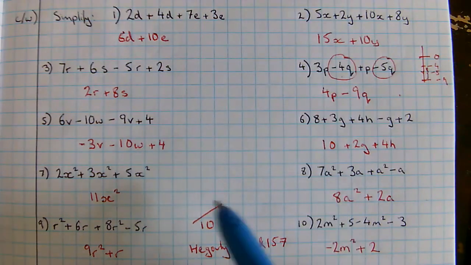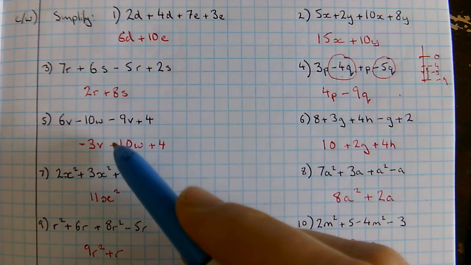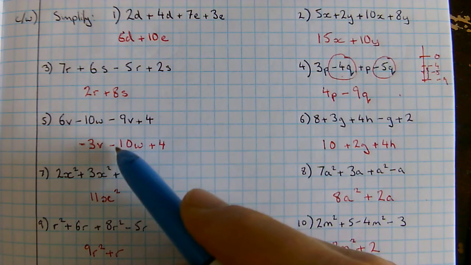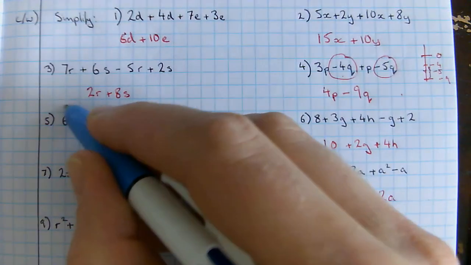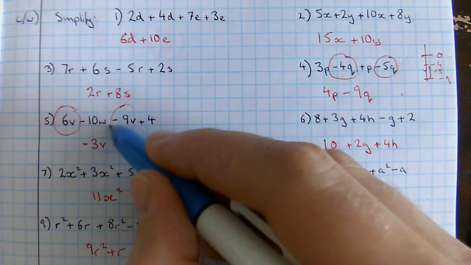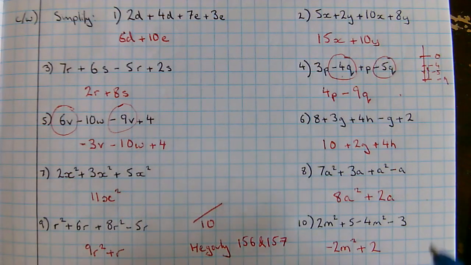The second one that people are likely to have had some difficulty with was number 5. Looking here, we've got 3 different types of terms. We've got a v term, we've got a w term, we've got a number term. So the only one that I can simplify is my 6v and minus 9v to give me minus 3v. The rest just stay the same.